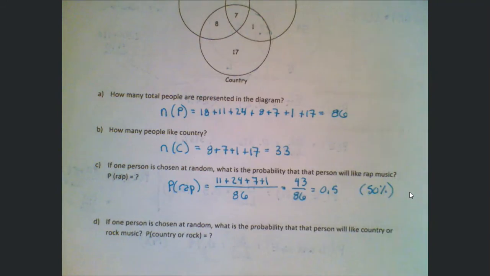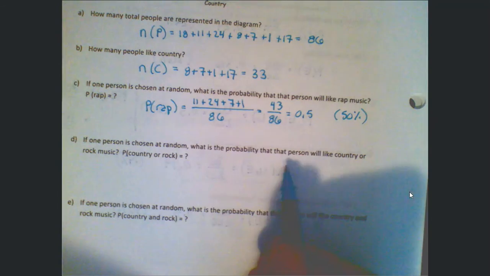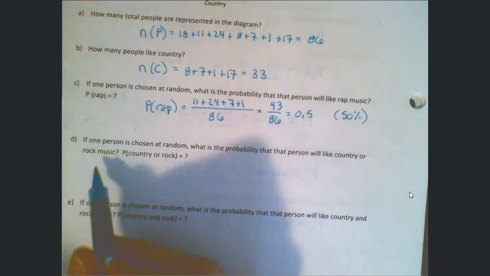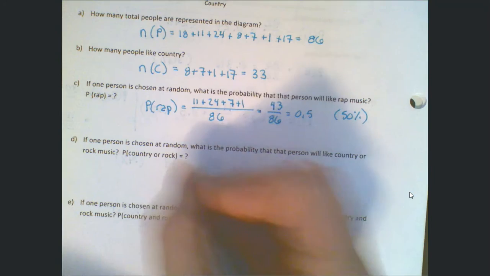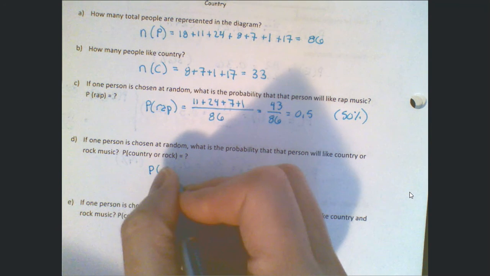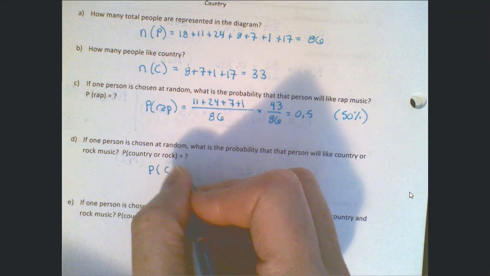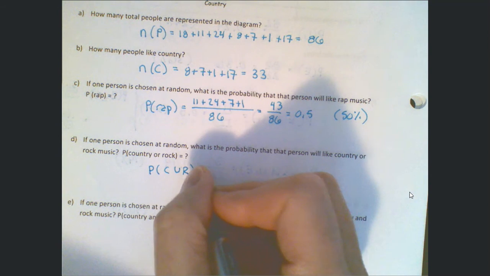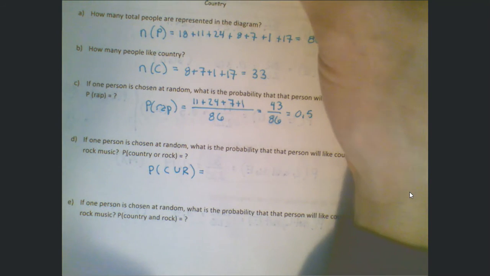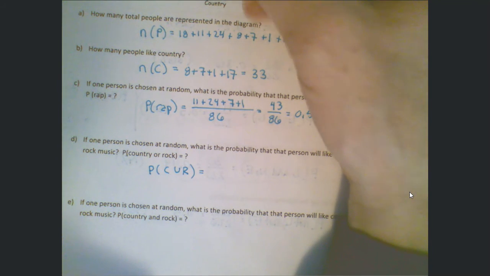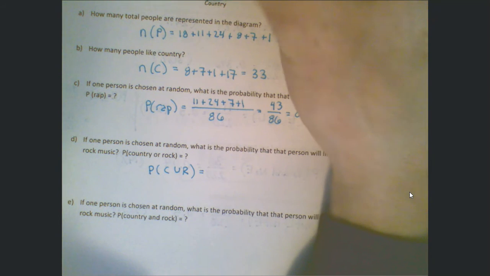Okay. If one person is chosen at random for this next part, what is the probability that the person will like country or rock music? Okay, probability of country or rock. So we look at country, rock, and we add up all, oh, you can't see that.